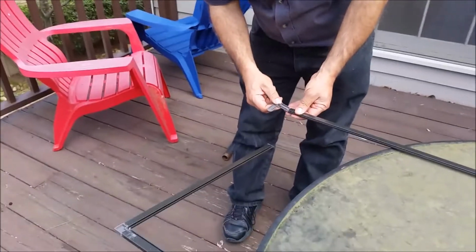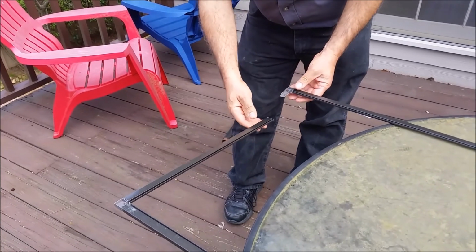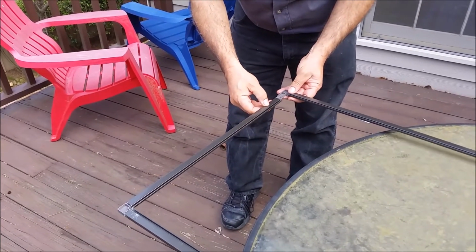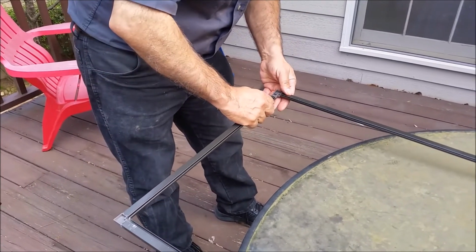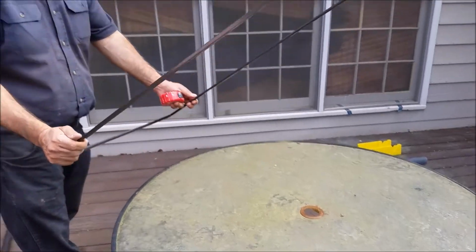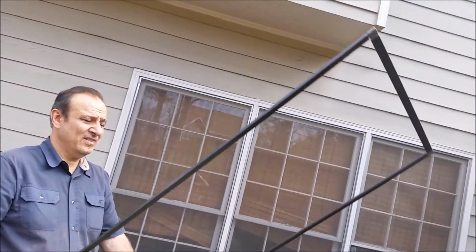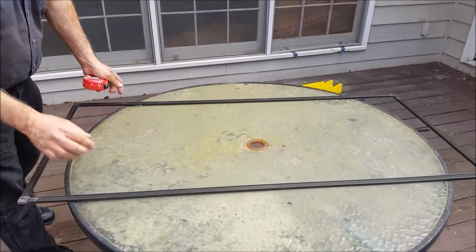So that's the last corner. I'm going to put it together. Okay, and I'm going to push it. So this is the frame we actually constructed. Okay, now we need to measure to see if we are properly done.